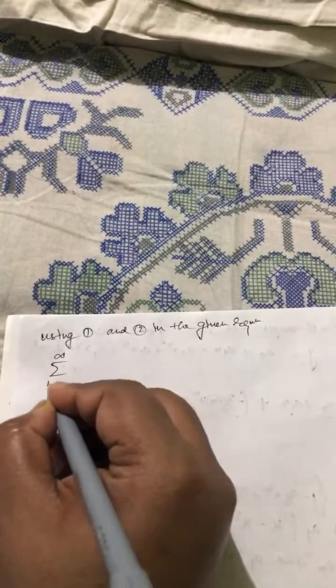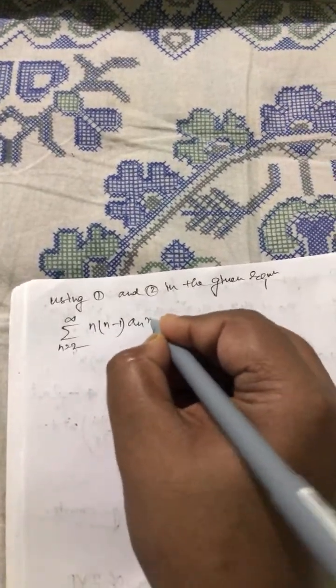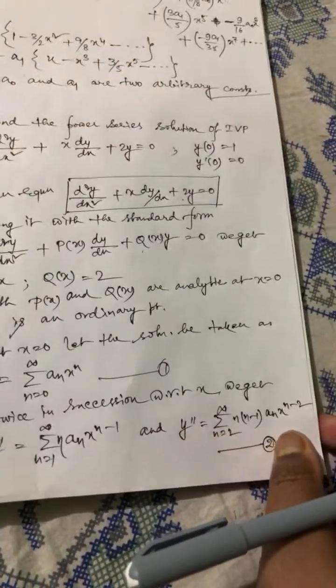Summation n equals to 2 to infinity, after that, n into n minus 1 a n x to the power n minus 2. This is the expression for y double dash.